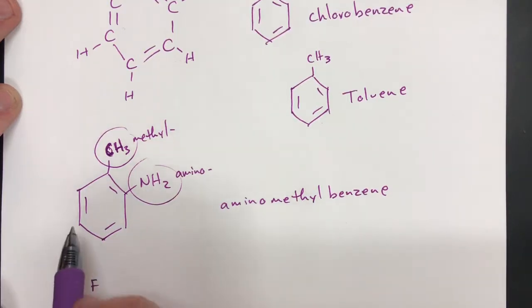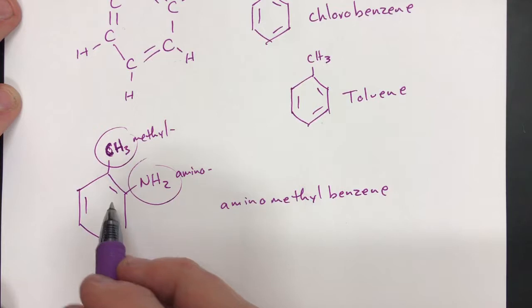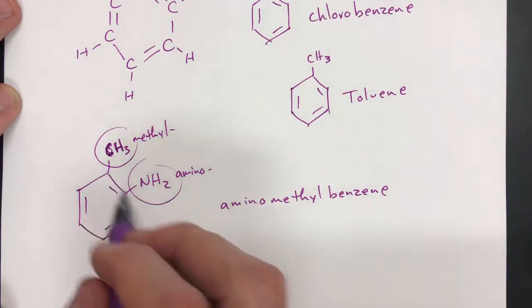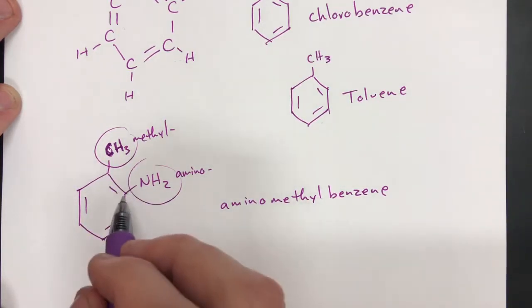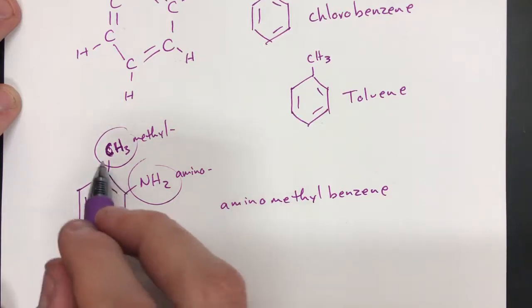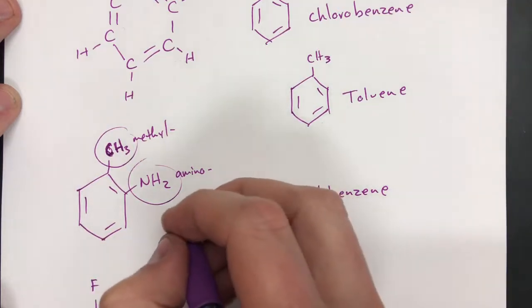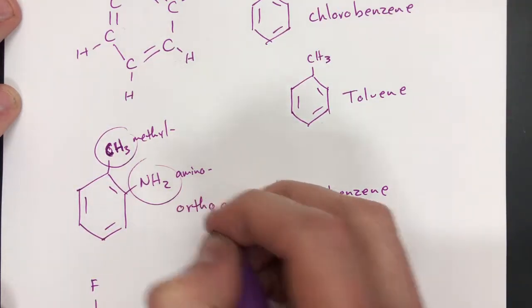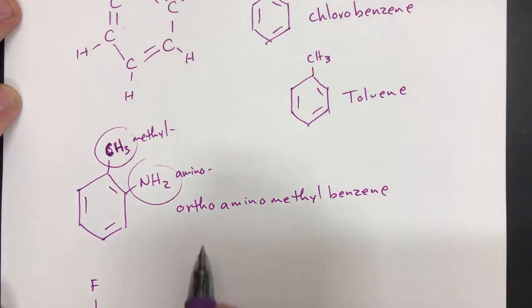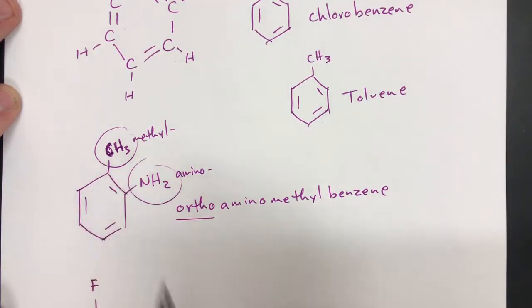But a benzene ring with 2 things attached to it is so incredibly common and important that it gets its own naming system. If the 2 things that are attached to it, and 2 and only 2, it doesn't work if there's 3 or 4 or 1, if the 2 things attached to it are right next to each other on 2 carbons that are adjacent, then that is called ortho aminomethylbenzene. The ortho arrangement means they're right next to each other.